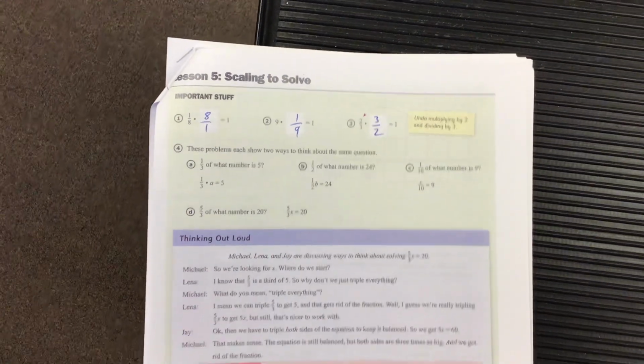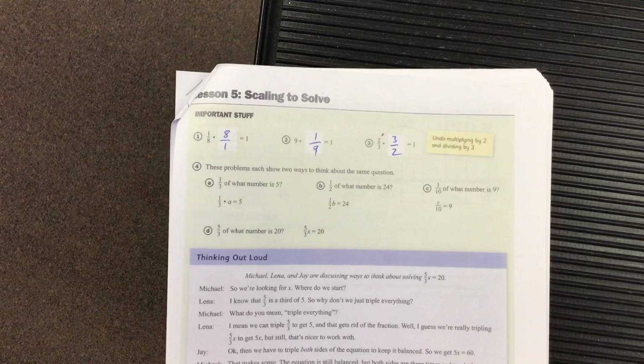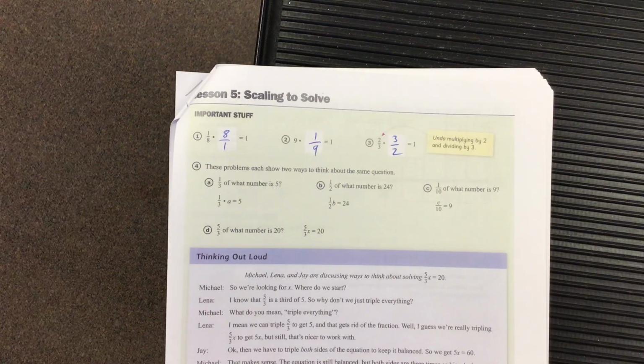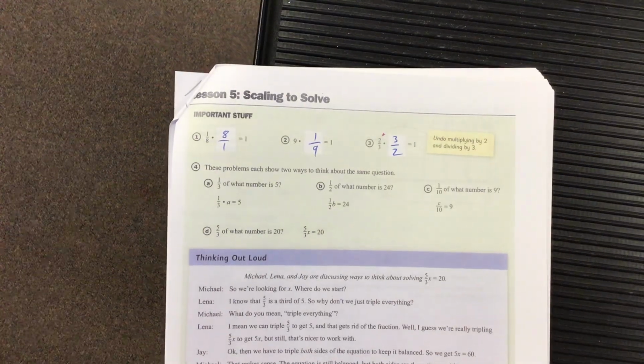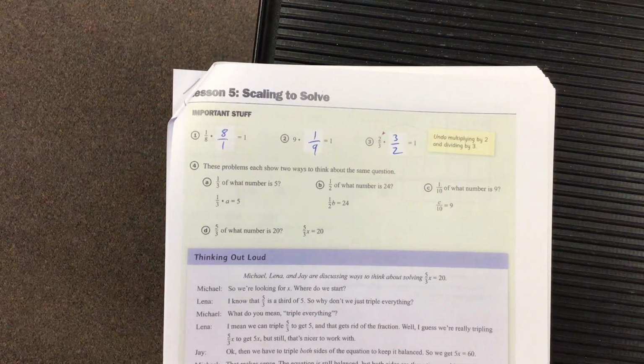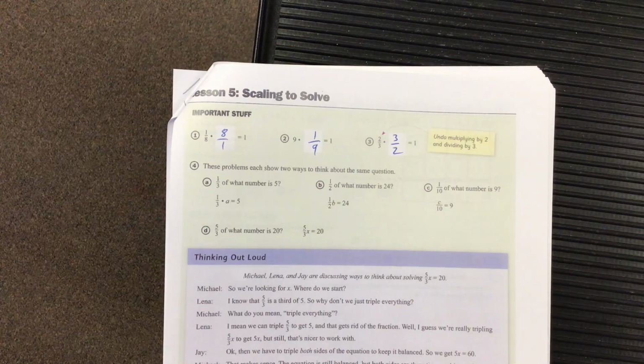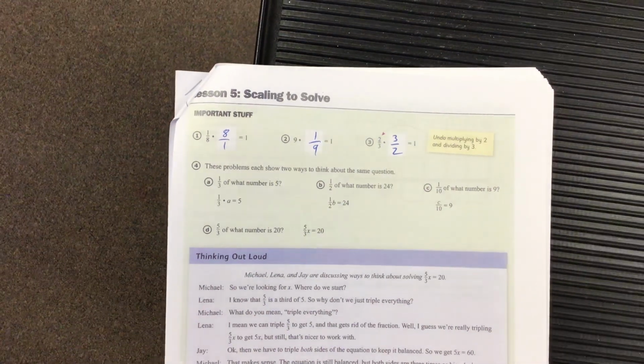Question number 4. These problems show 2 ways to think about the same question. 1/3 of what number is 5? One-third of what is 5? 1/3 of what number is 5? 15. Indeed.